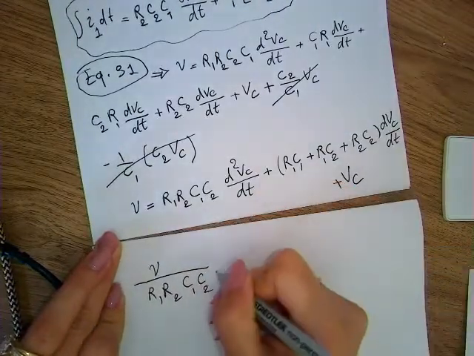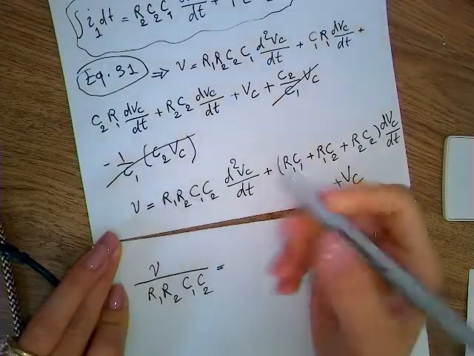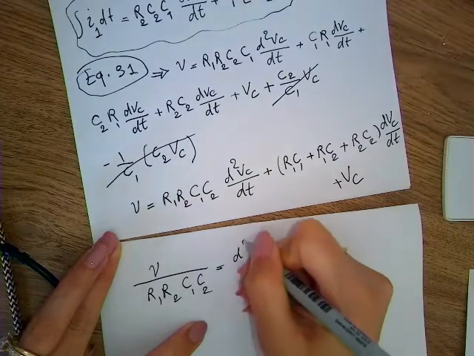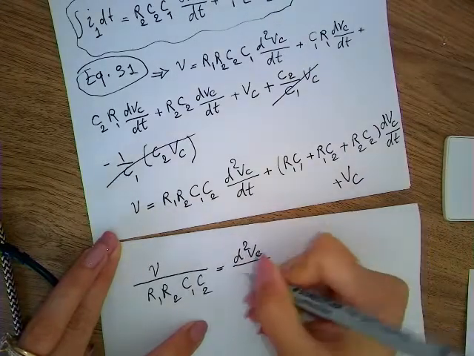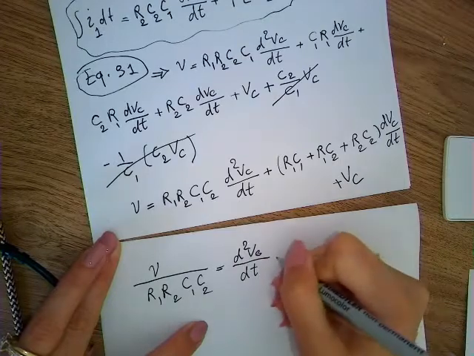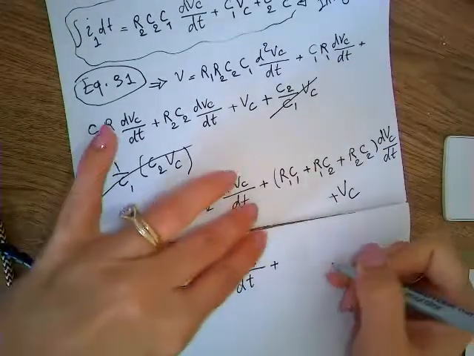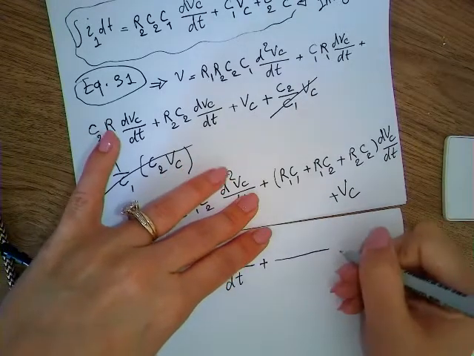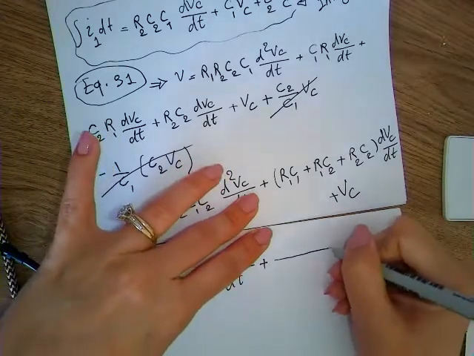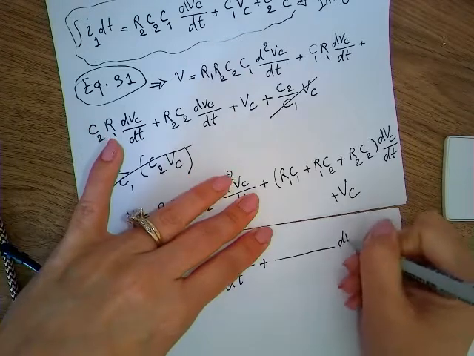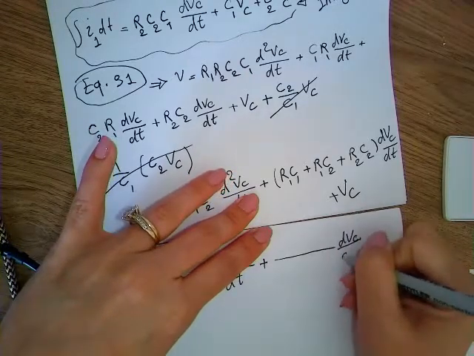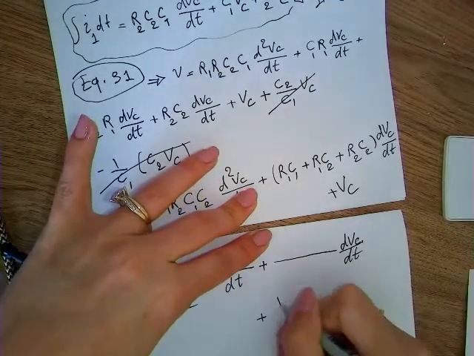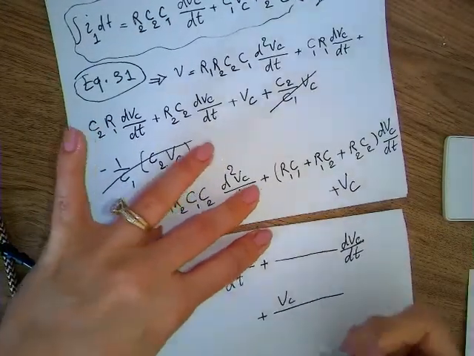And on the right side, this will be cancelled out with that division. So my second derivative will have no constant being multiplied in it. And then for this part, I'm going to have a very big division, and also my VC divided by that.